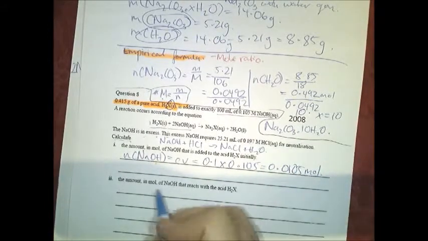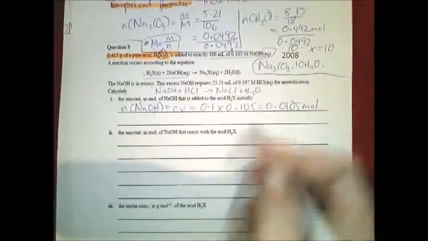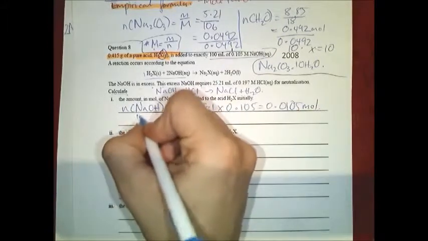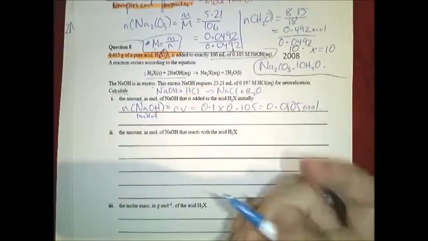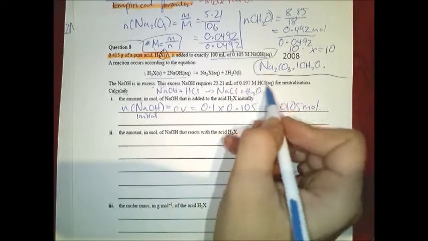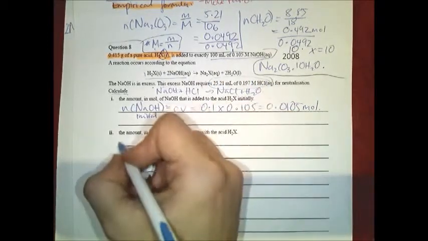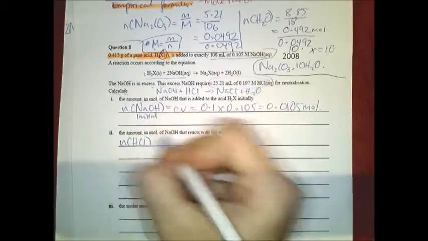The amount in mole of NaOH that reacts with the acid. This is the harder part, because we know how much is initial. We have to work out how much is in excess. Now the way we do that is by using the HCl that was required to neutralize it.